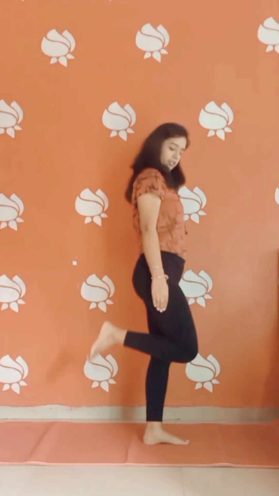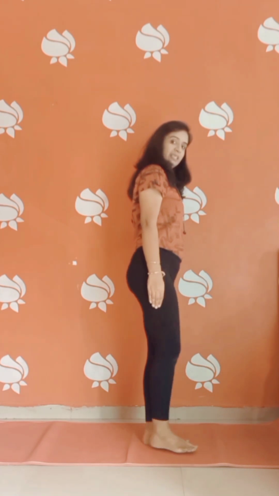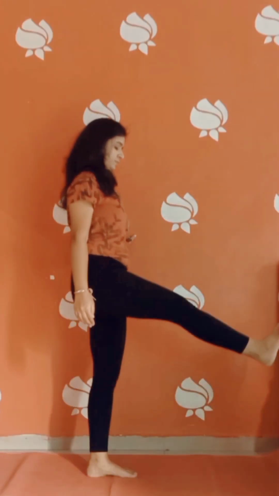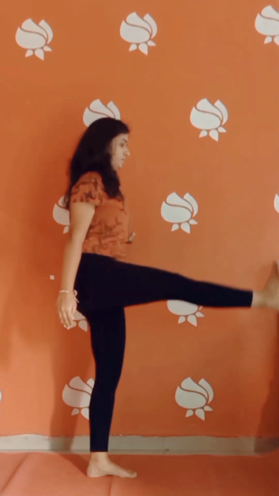So together, flexion and extension make a set of exercises like this. Elbow flexion and elbow extension, neck flexion and neck extension, and finally hip flexion and hip extension.